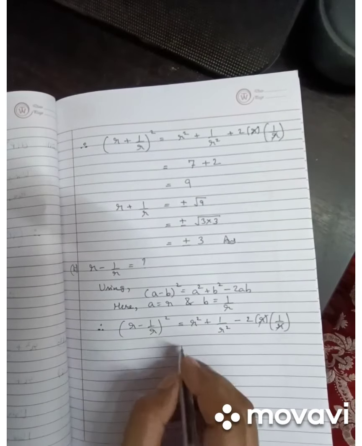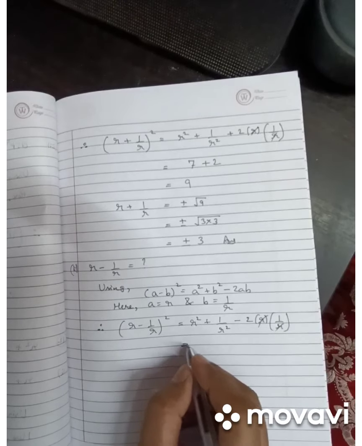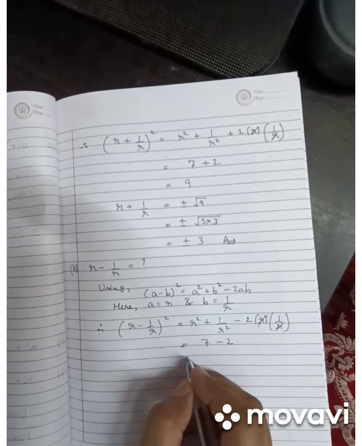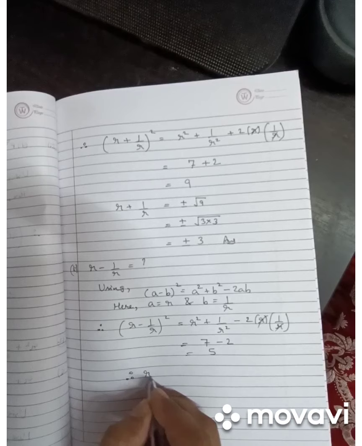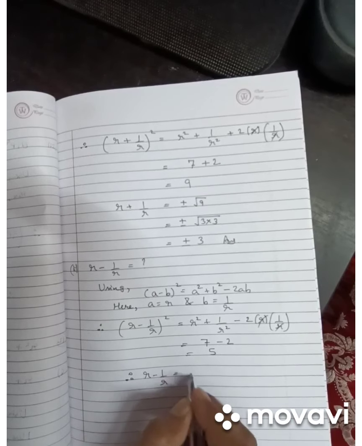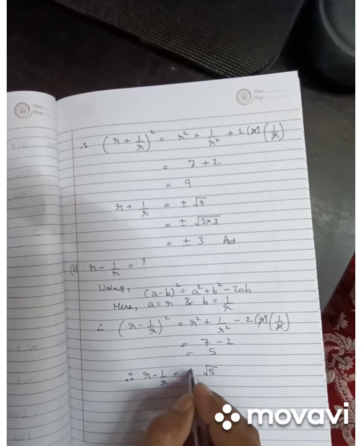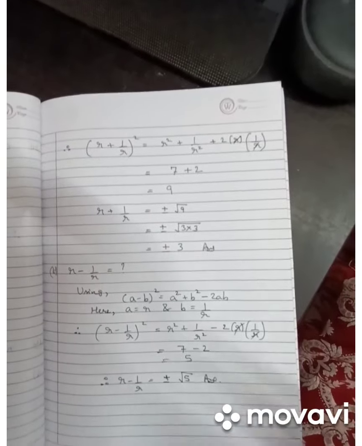So what do we have? We have to find this. So we'll keep it on the left side. This will be equal to the value of r square plus 1 by r square, which is 7, minus 2. So this turns out to be 5. Therefore, r minus 1 by r will be equal to plus minus under root 5. Now because we cannot proceed further, this becomes our final answer. I hope this part is okay.